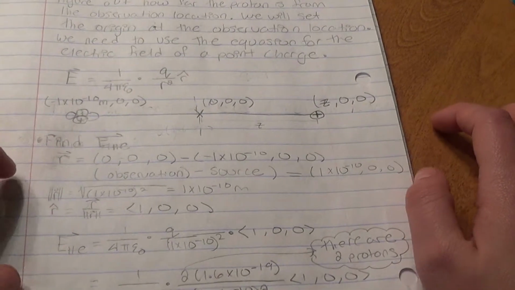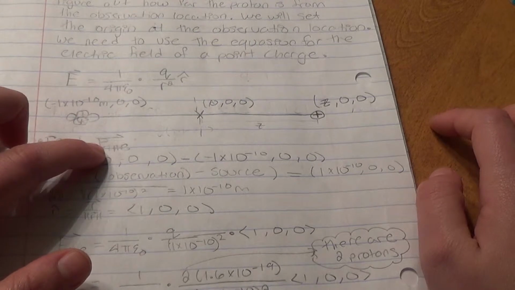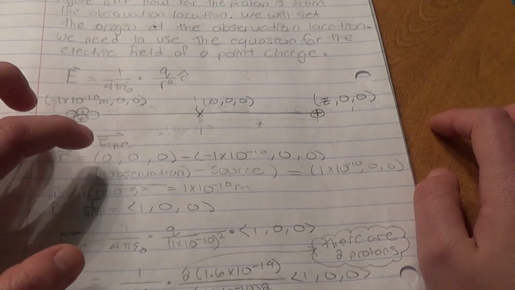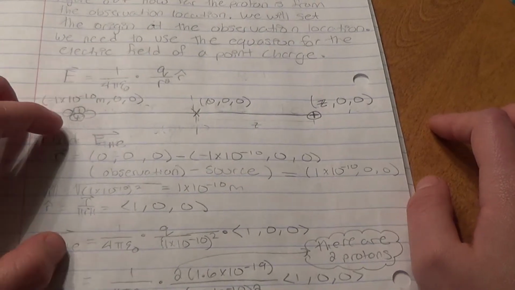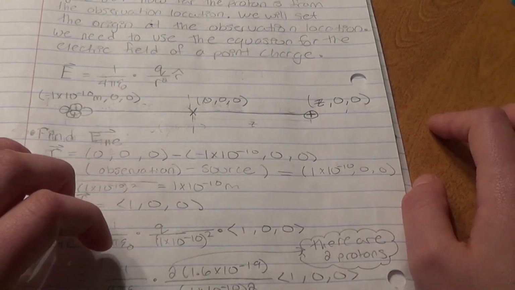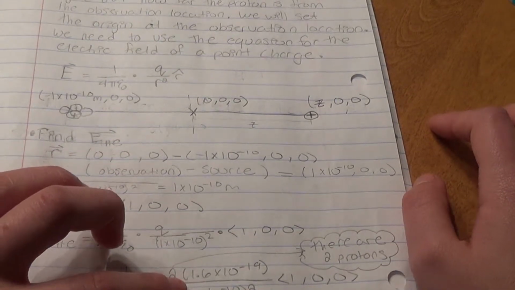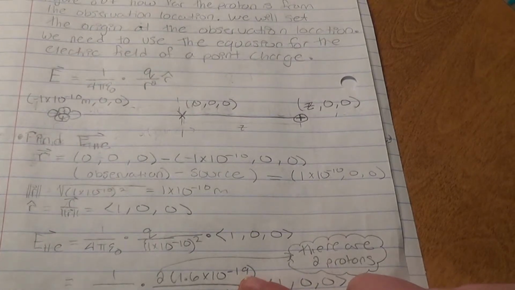So basically what we do is we plug and chug the information that we know from the distance and the charge of the helium nucleus, which is 2 times 1.6 times 10 to the minus 19 coulombs, because there are 2 protons in a helium nucleus.